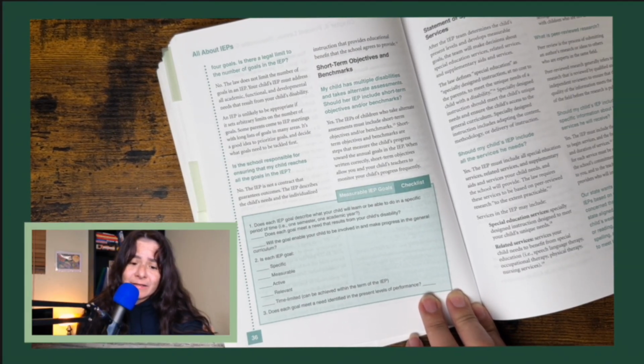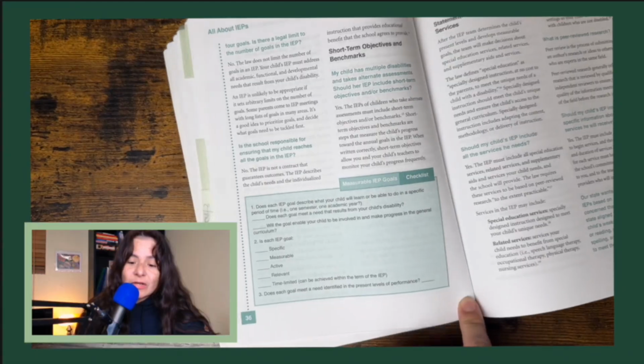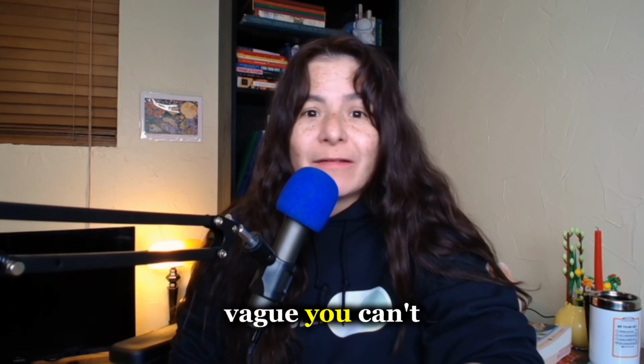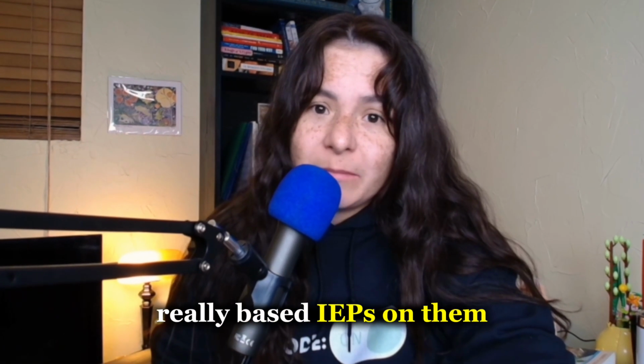Wrightslaw makes it clear. Without strong present levels, you can't create measurable goals, align services, or track progress effectively. Think about it as a blueprint. If they're vague, you can't really base IEPs on them. The whole IEP collapses.